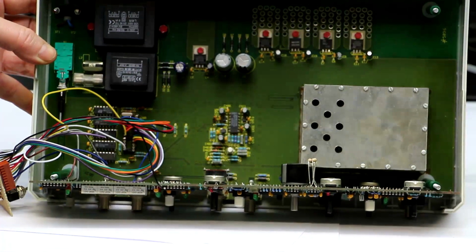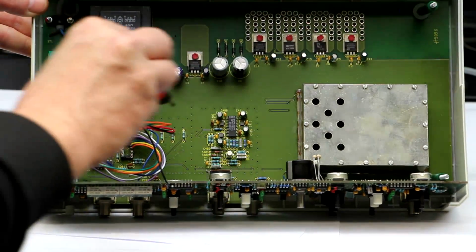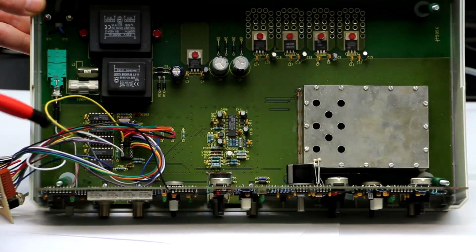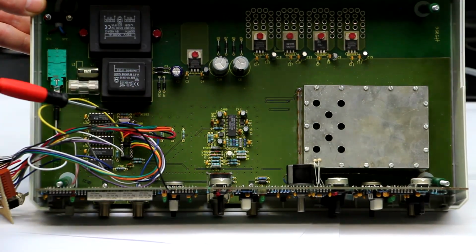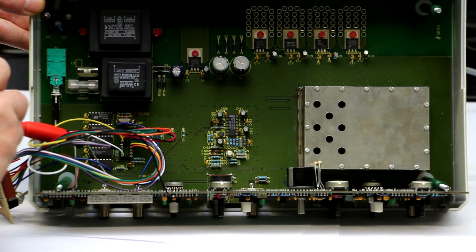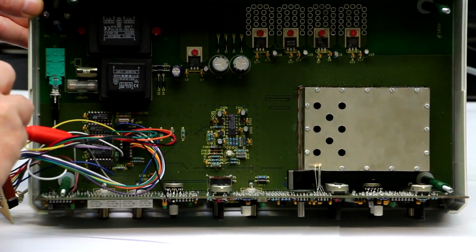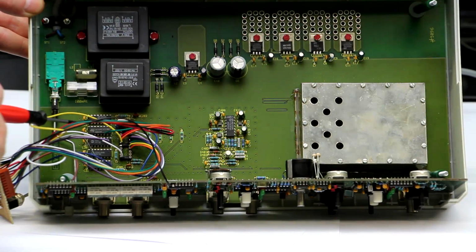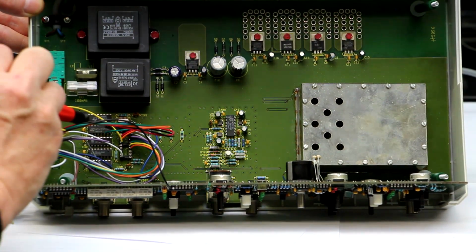And here is the area with the pre-dividers, and here was originally a GAL, a gate array logic, which is the grandfather of today's FPGAs.